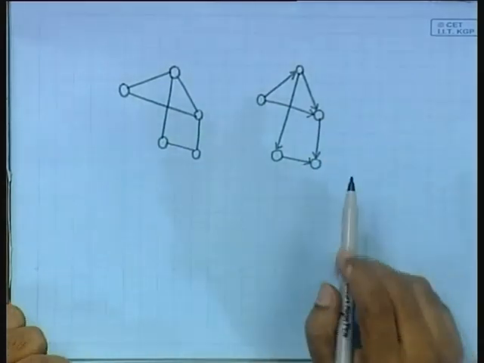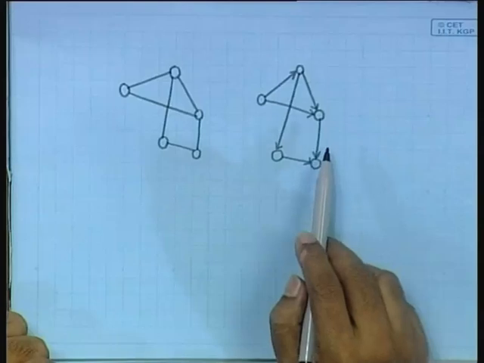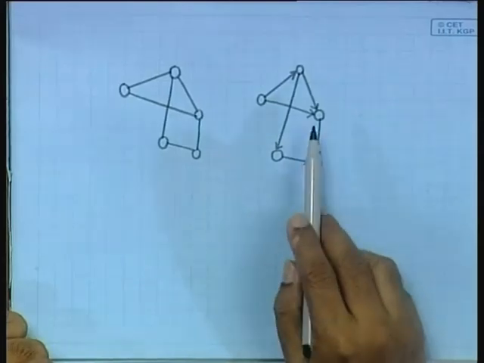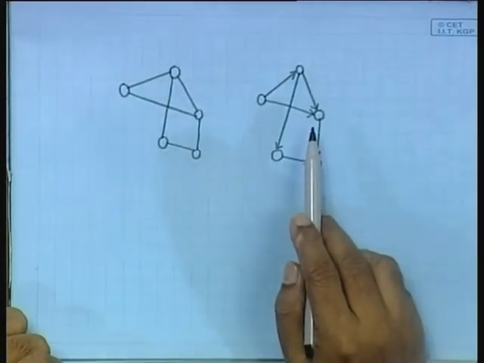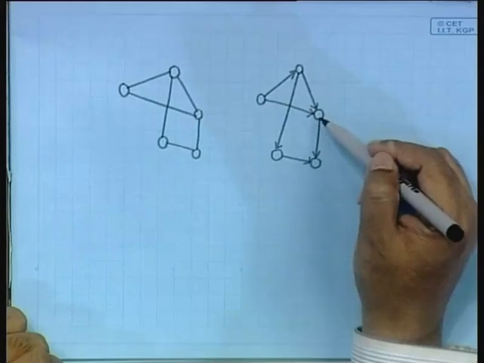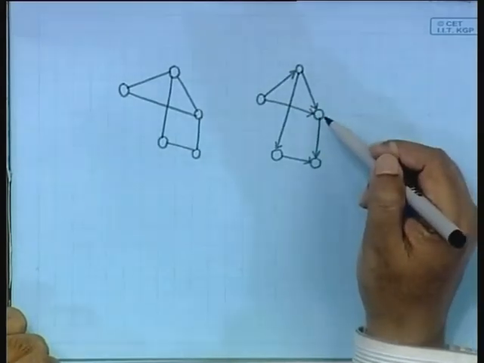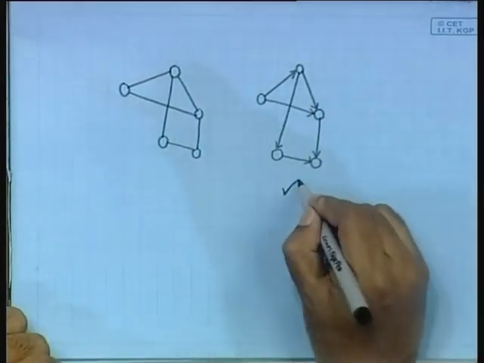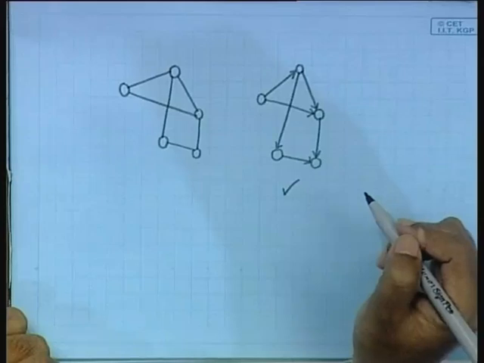And the important thing is that the graph should remain acyclic, there should not be a directed cycle in it, right. So, you see that in this graph there is no directed cycle. So, this is an acyclic orientation, okay.